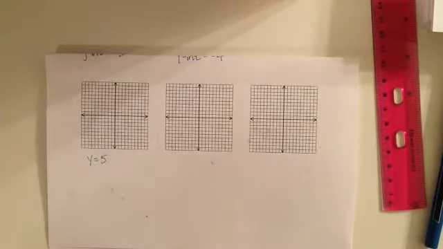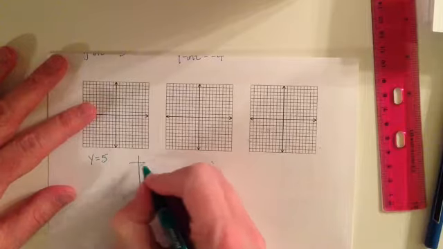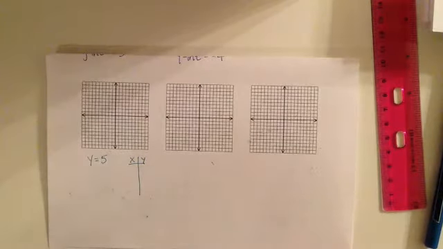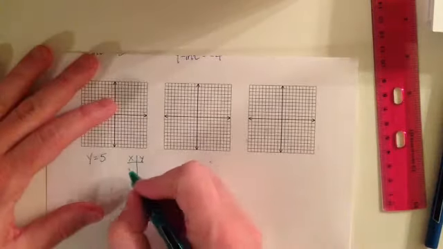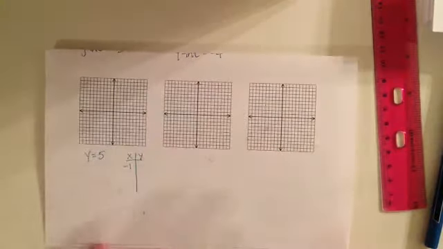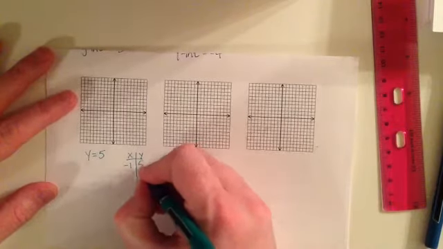When I'm learning these, what I want to do is set up a table of values. Because remember, we cannot do an xy table. And so I want to set up a table of values. Now, I don't have any x's, so I'm just going to make them up. Well, let's start with negative 1. If x is negative 1, what does the equation tell me that y equals? You're right, it says y equals 5. So that means y equals 5.